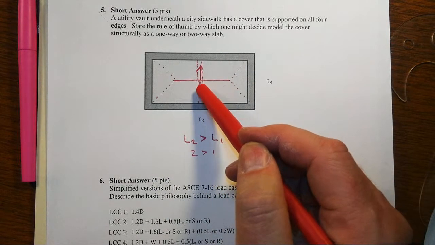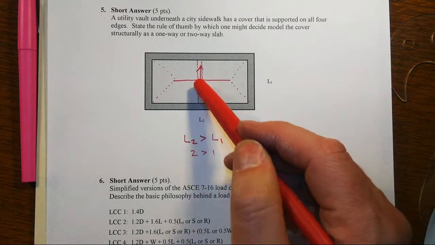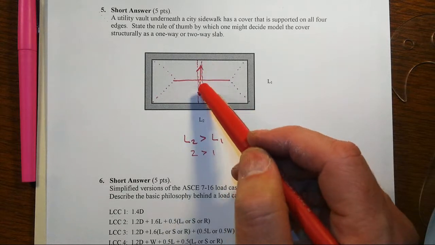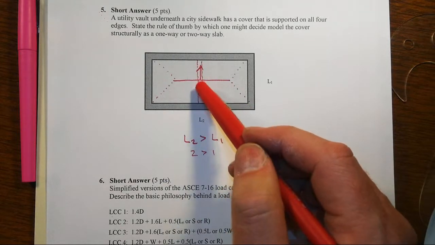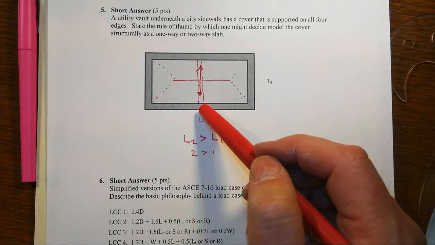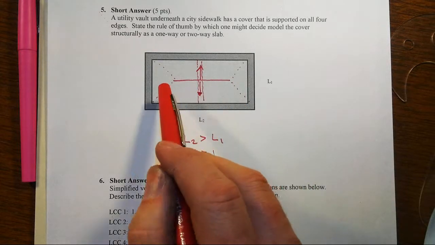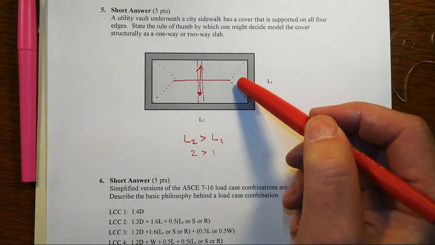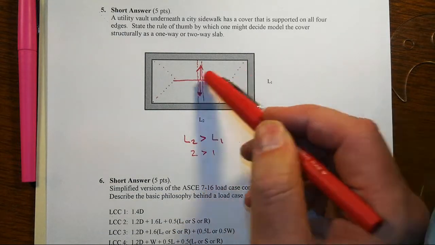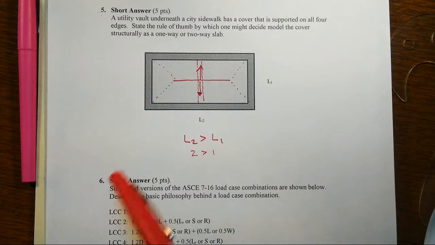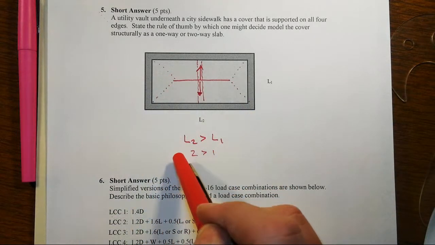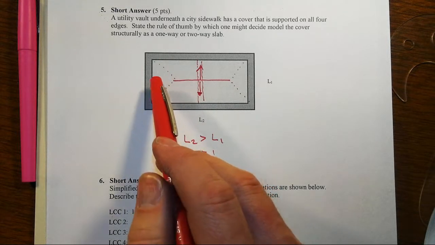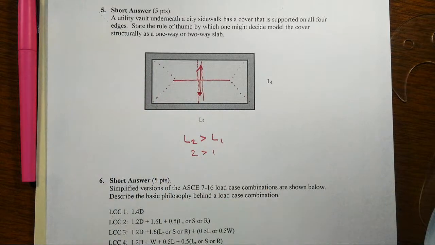And so we can take a 1-foot strip or 1 meter strip along the short direction, and with this 2 to 1 ratio, that little strip will behave like a one-dimensional beam, in one-way bending, until you get out to these edges, where inevitably you're going to get some two-way action in these little triangular regions. Depending on just how large this ratio is, we might still consider this as 2 to 1 kind of behavior for the most part, but when we get out to this edge, things get a little bit different.